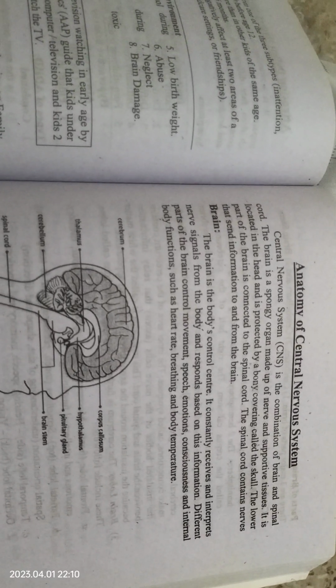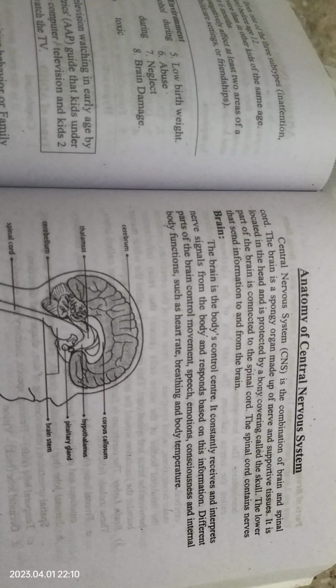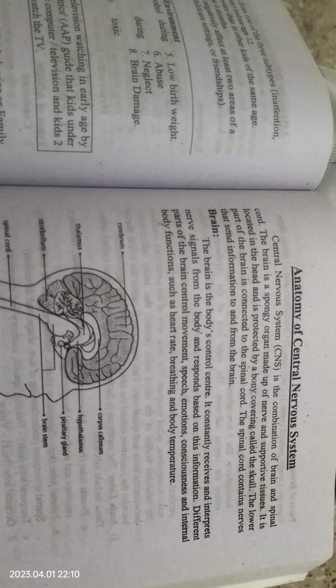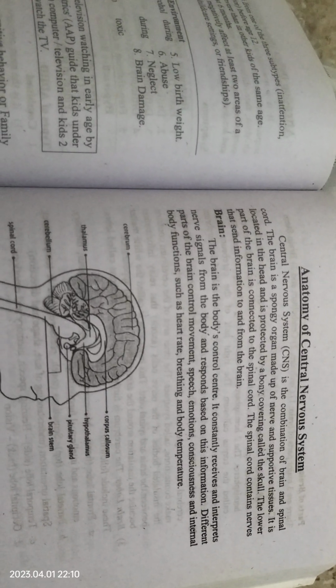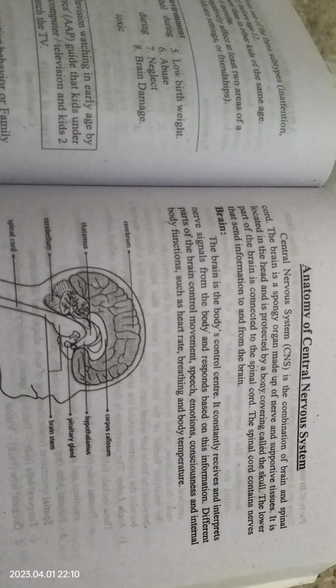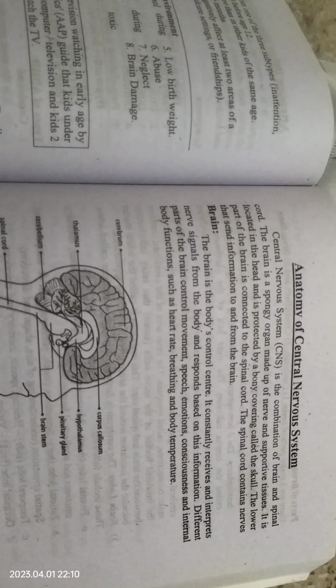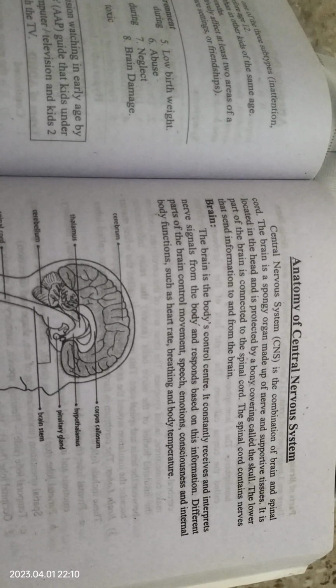Anatomy of central nervous system. Central nervous system is the combination of brain and spinal cord. The brain is the spongy organ made up of nerve and supportive tissues. It is located in the head and is protected by a bony covering called the skull. The lower part of the brain is connected to the spinal cord.